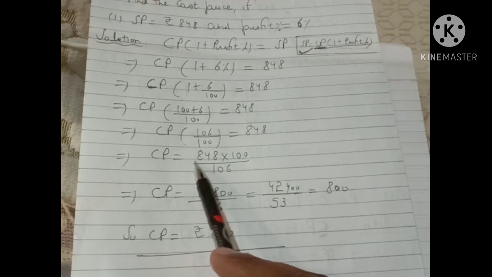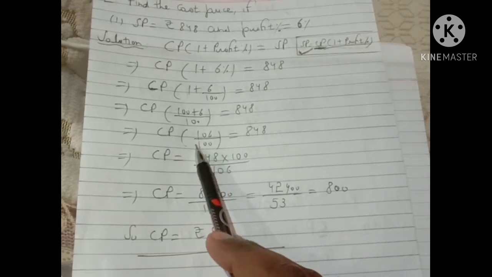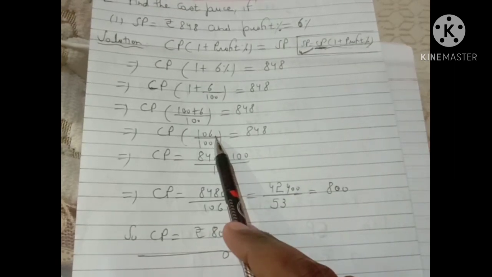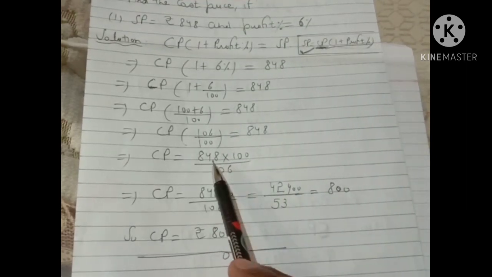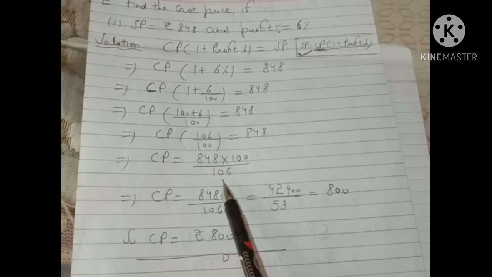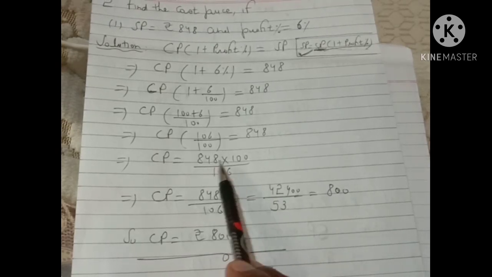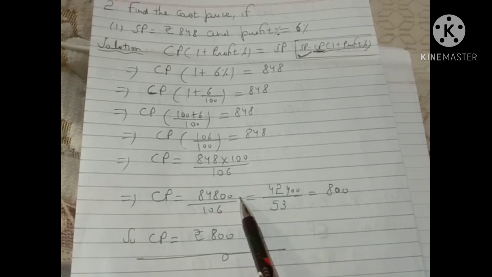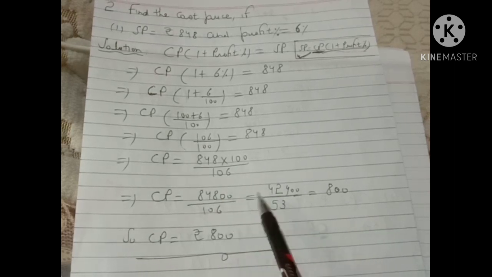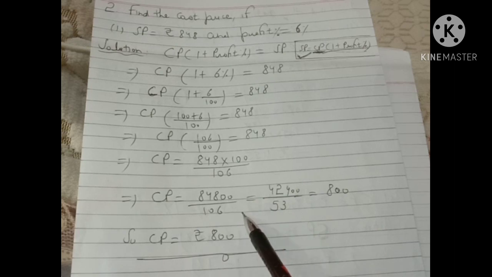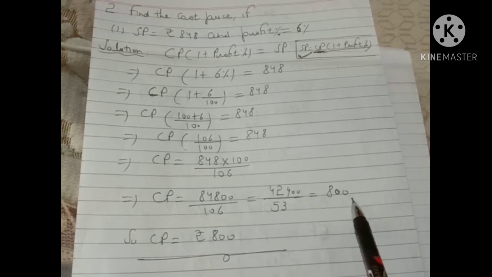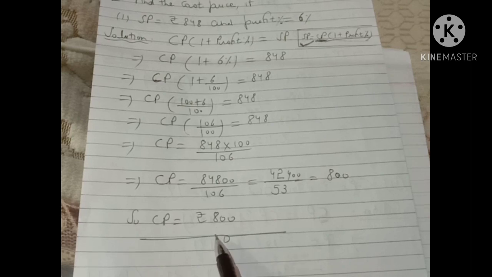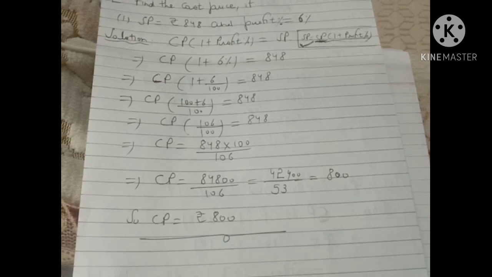And now you can see CP is equal to, by rearranging, means we have to take this 100 in the numerator and this 106 in the denominator. When we are taking this one here in this side, it will become 848 into 100 over 106, and now it will become 848 into 100 is 84800 over 106, and after doing a little calculation, it will become 42,400 over 53, and after division it will become 800. So it means in this case the cost price is rupees 800. So I hope this is clear to you.